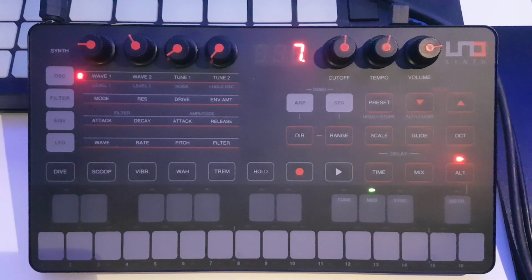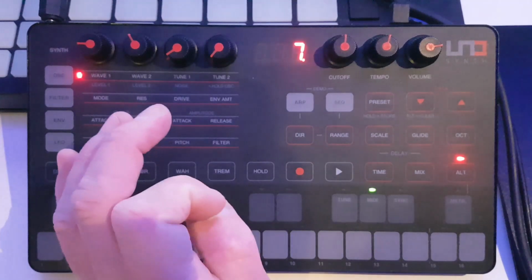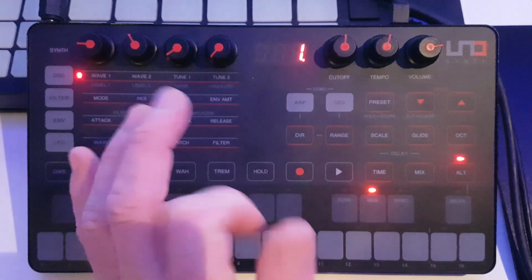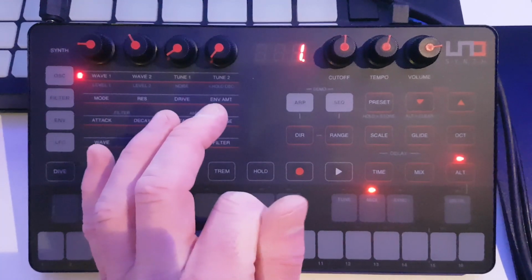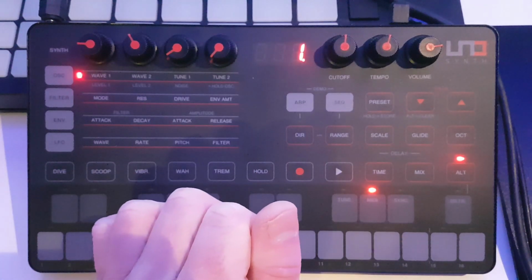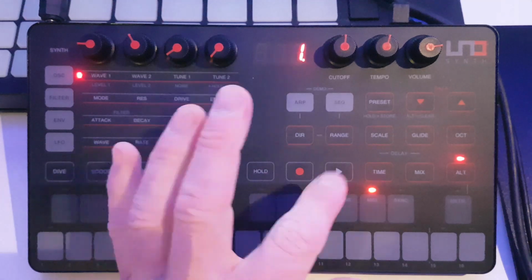Going across, we've got MIDI, so you can select your MIDI channels, normal things from 1 to 16. When it's green, that's your MIDI in channel. If we press it again, it will turn orange. That is your MIDI out channel. So you've got separate channels for your MIDI in and MIDI out.